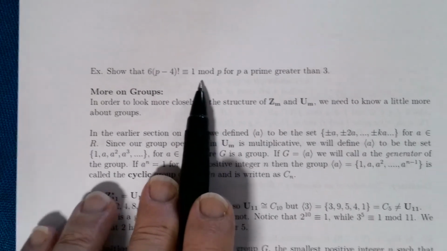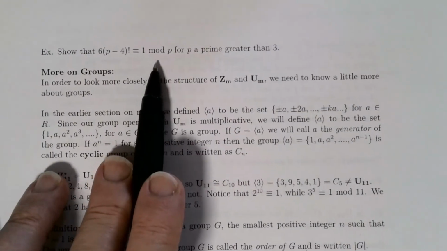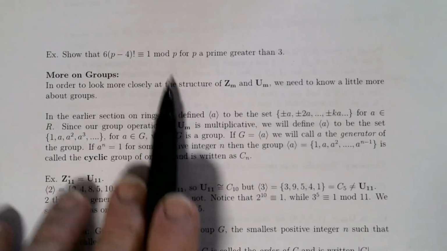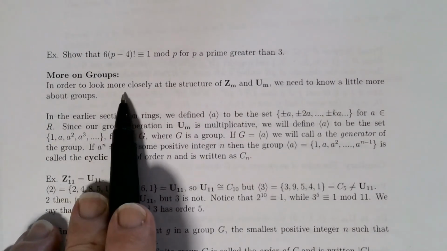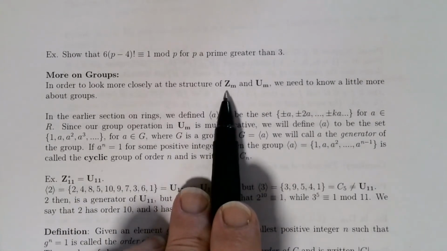I want to say a little bit more about groups, and we're going to look in particular in the next section more closely at the structure of Zm and Um.